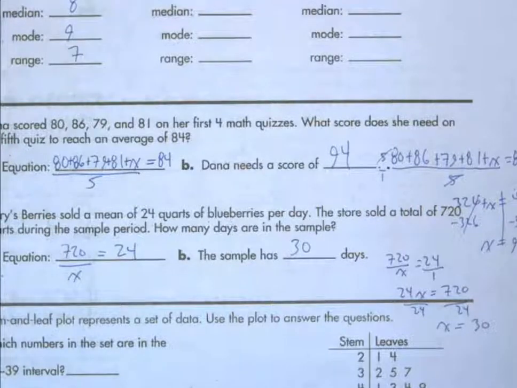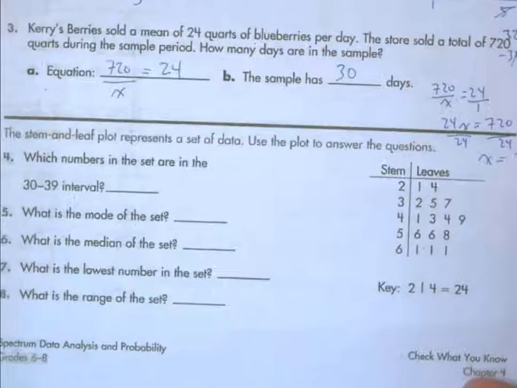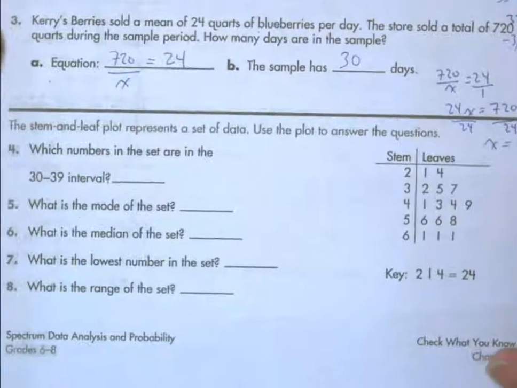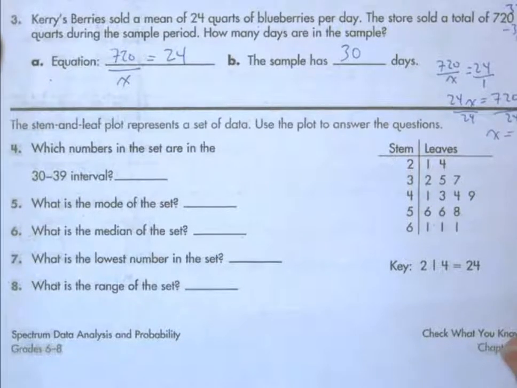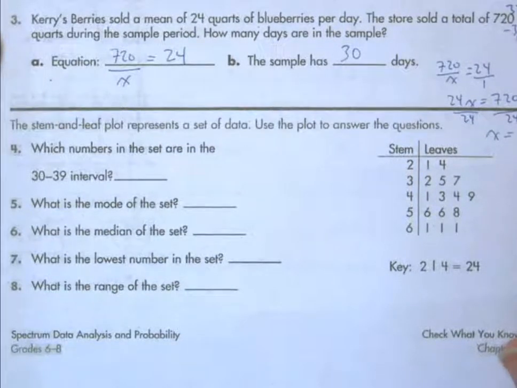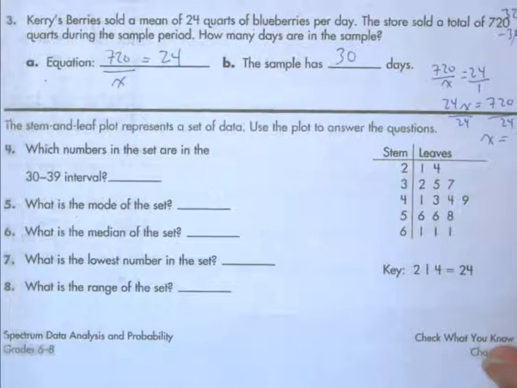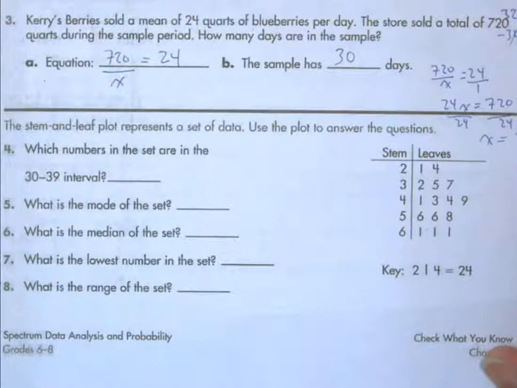Alright, so the next ones, number 4 through 8, deal with a stem and leaf plot. I believe that you guys have already worked with stem and leaf plots. We haven't in our class yet, and we will. We're going to do a double stem and leaf plot, but this is just a basic one.